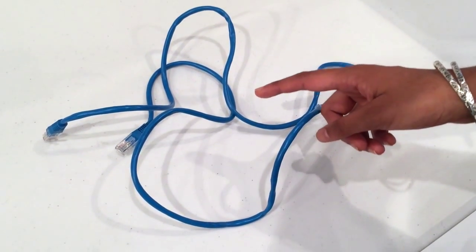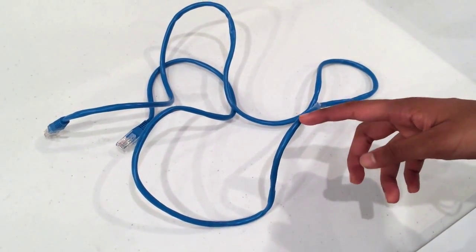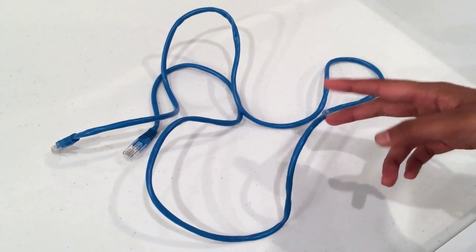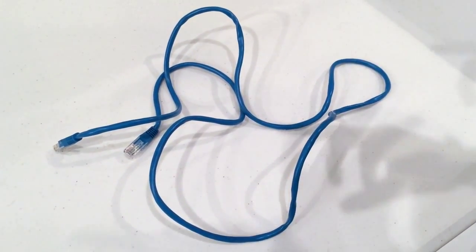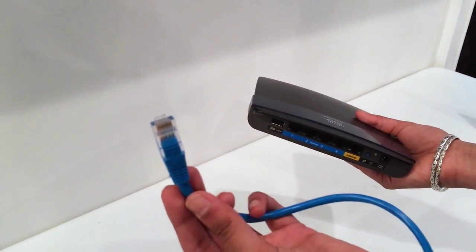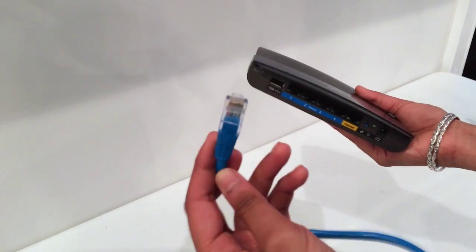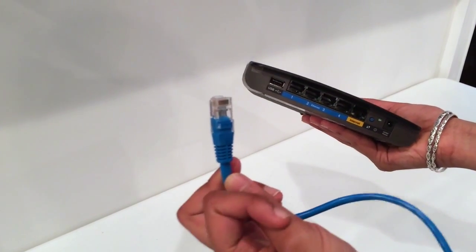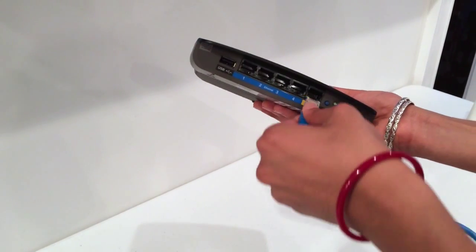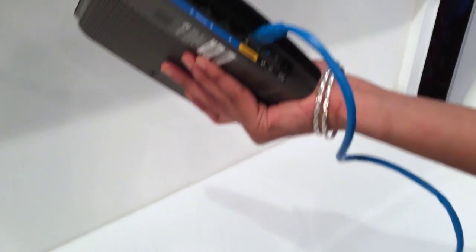This right here is an Ethernet cable, which is used to connect wired devices on the local area network to a router. This right here is the end of the Ethernet cable, and as you can see, it is configured to fit into the Ethernet port of my router, just like that.